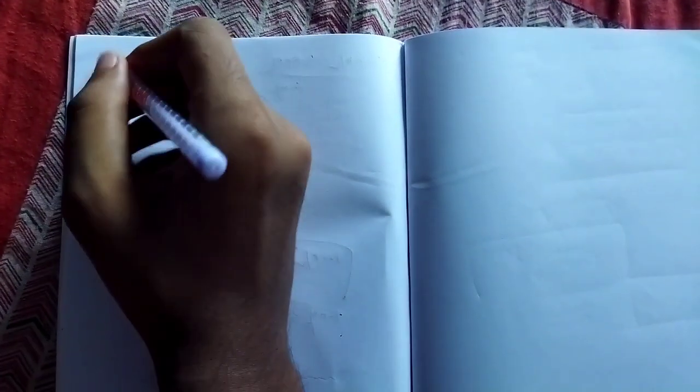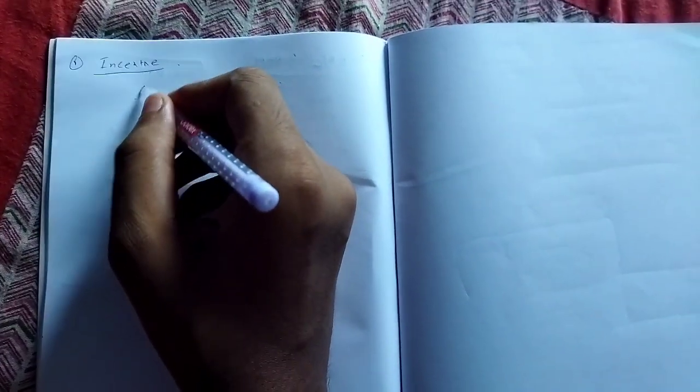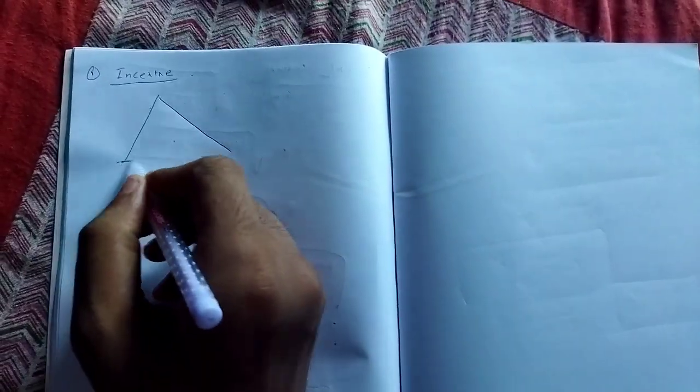So let us first discuss the incenter. The incenter is the point of concurrence of angular bisectors.